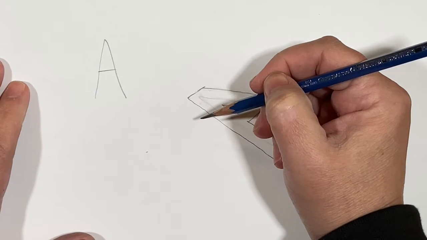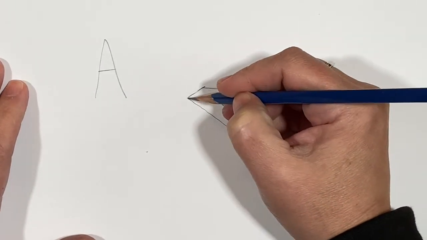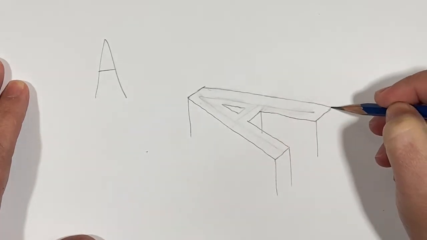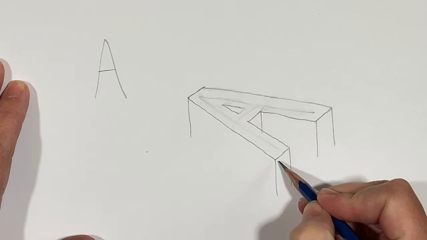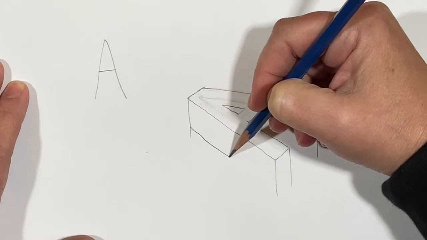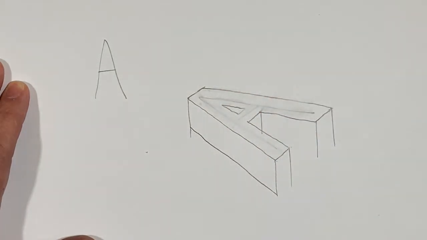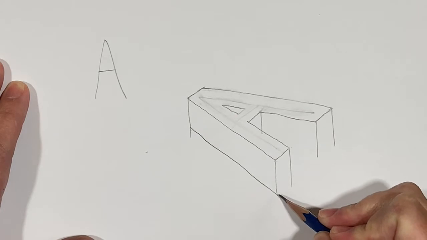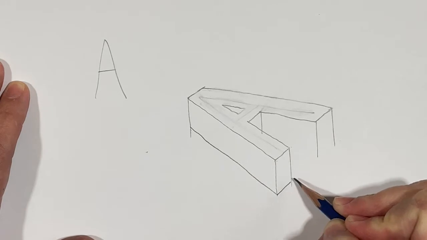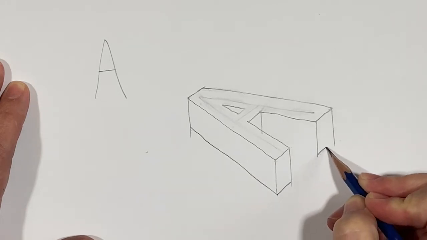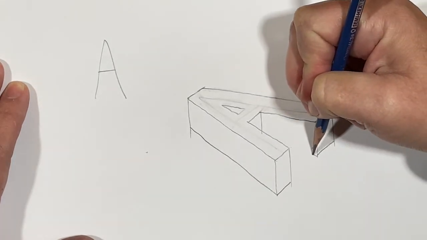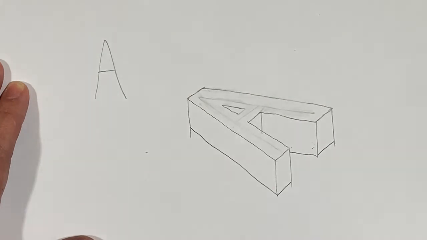Now, thinking about that metal three-dimensional A, if I draw lines down from each part, each corner of this letter, now I can make a line like that. I'm trying to make this line I'm about to draw parallel to this line, like this. Keep my pencil going, start up again like that. It wants to be parallel to this line, like that.